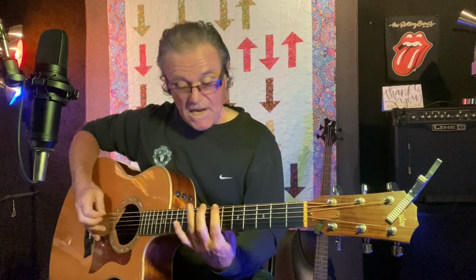Because remember, it's all about the notes. That's why the patterns are changing. If you were to just play the same pattern up the neck, you can do that, but what you're doing is you're changing keys. So I'm going from the G minor pentatonic to the A minor pentatonic to the B minor pentatonic. And I may not want that.